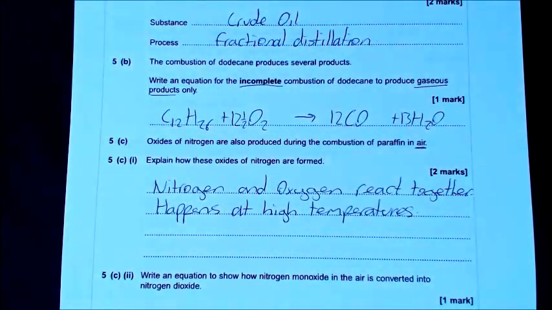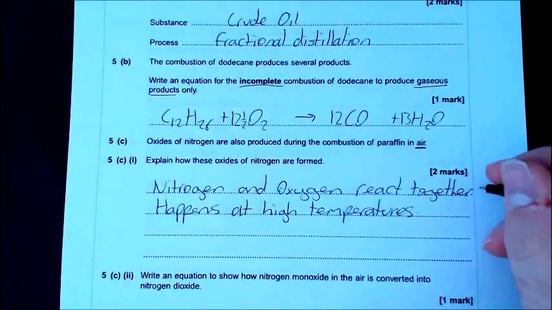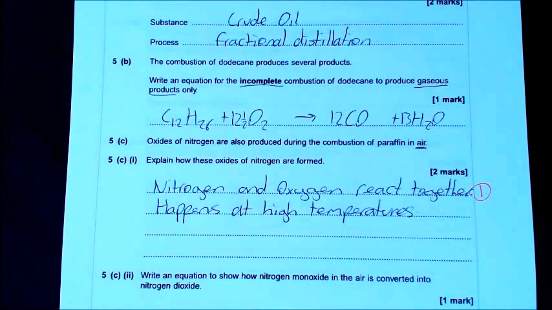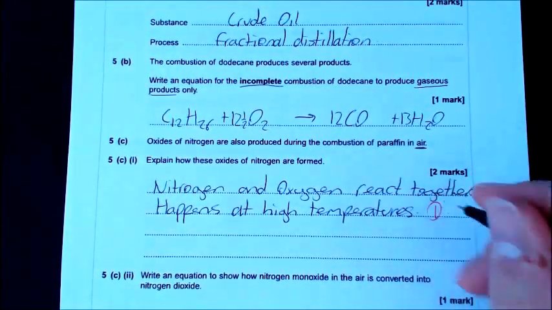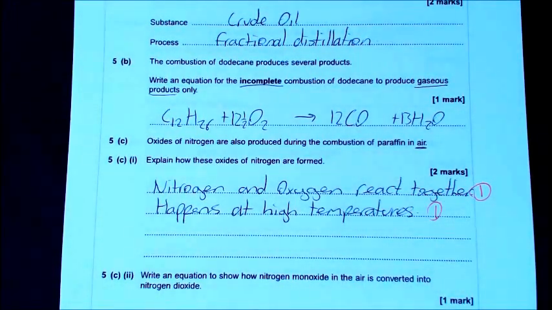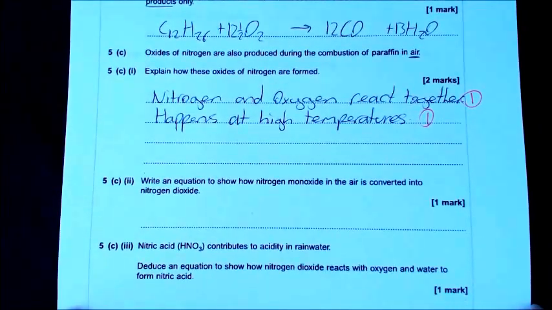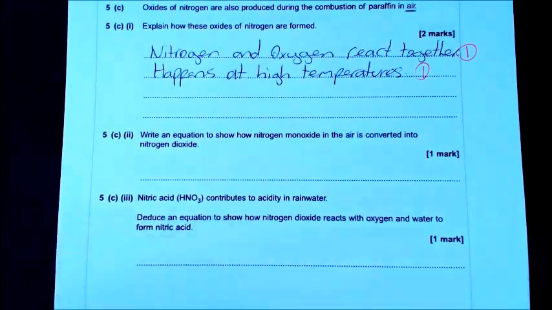All right, so let's just assign the marks because it is 2 marks. So you get 1 mark for saying that they actually react together, which seems pretty obvious. And your second mark then comes in where we say we need the heat as well. So they're the marking points that we're looking for. All right, so if we move on to the next question, a little bit further up.